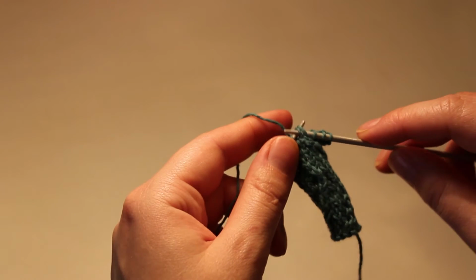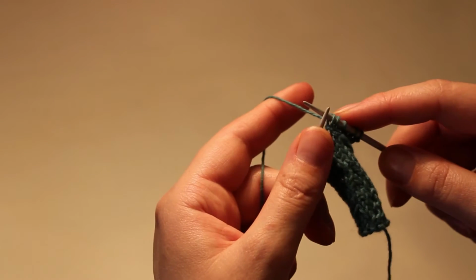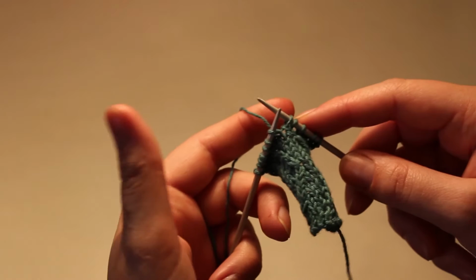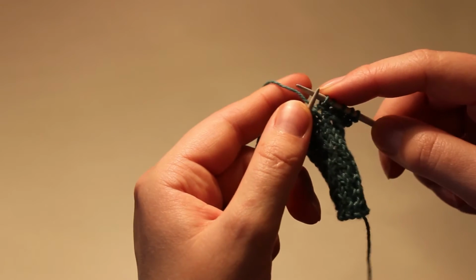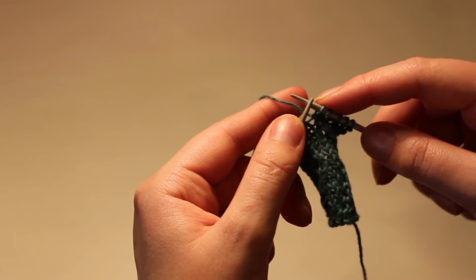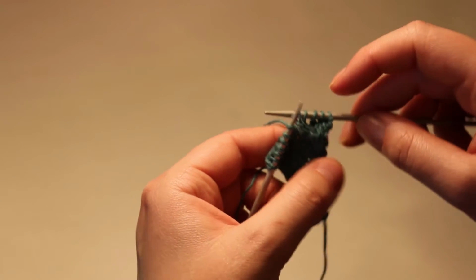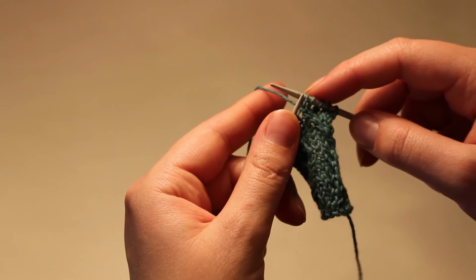So I will slip both of them, and this is just the way that I sort of started doing it because I didn't know how to do the other method. So we are going to be letting go of some stitches, but I promise there is not going to be any weight on them, so it shouldn't be a problem.